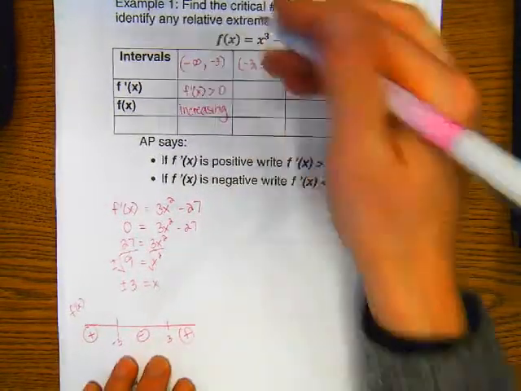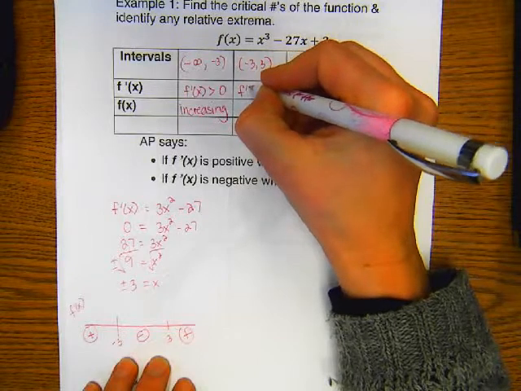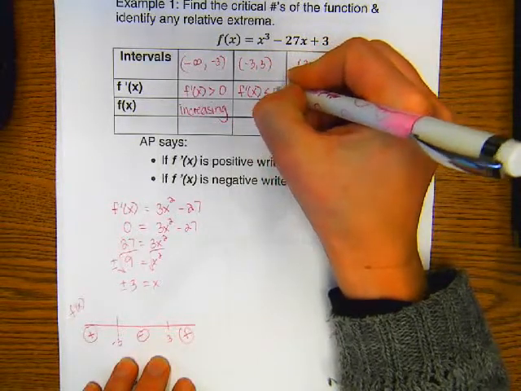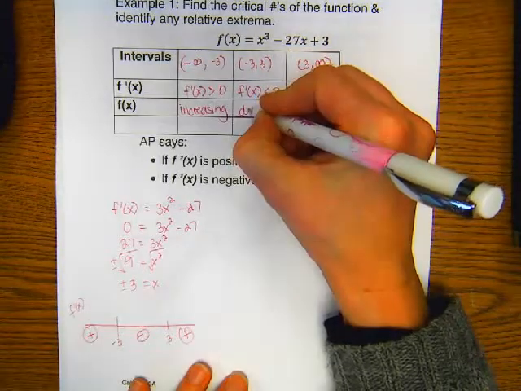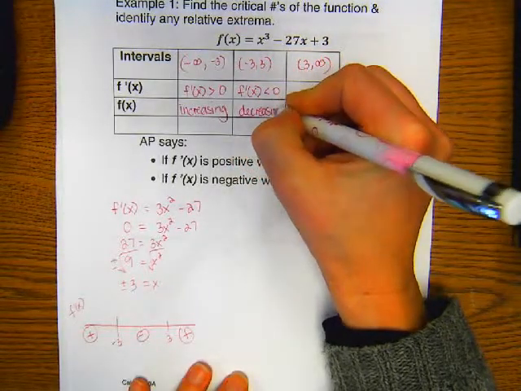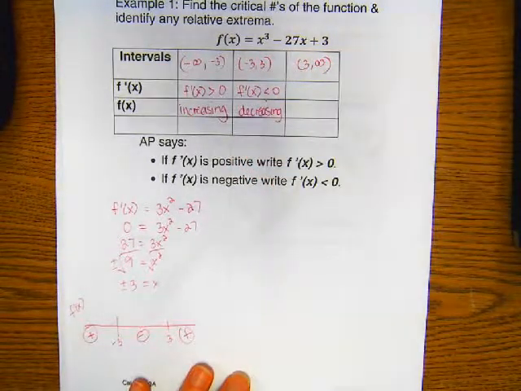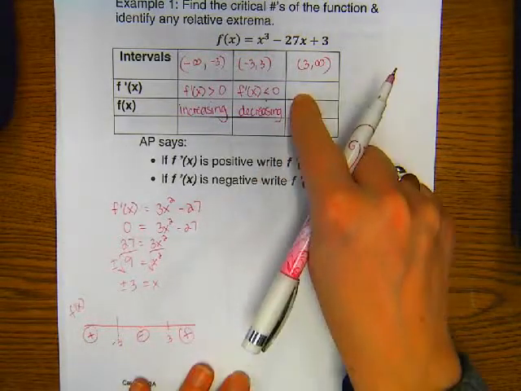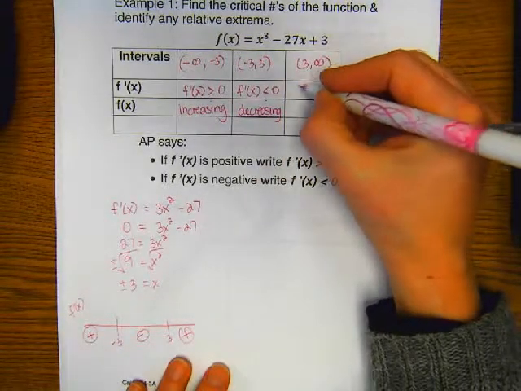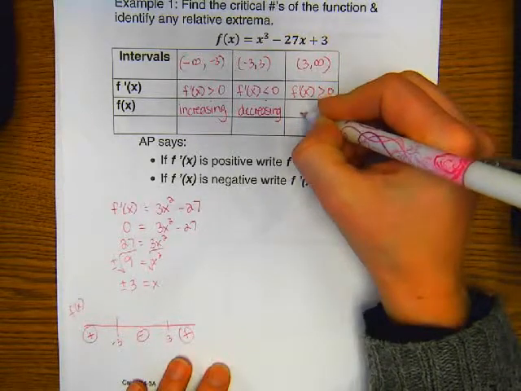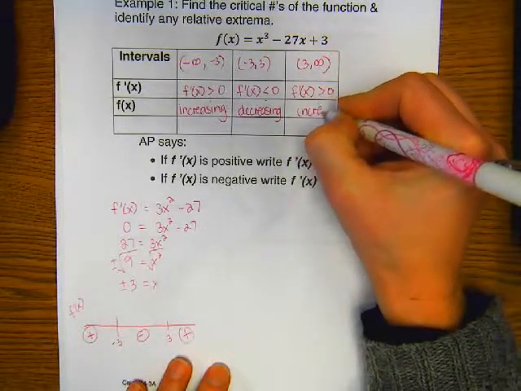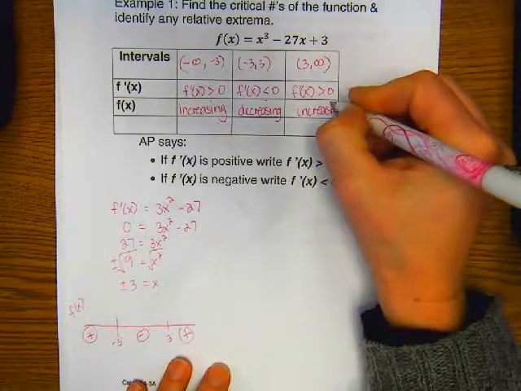Between negative 3 and 3, we found that the derivative was less than 0. What does that say about the original function? That it was a decreasing function. And then from 3 to infinity, the derivative of the function was again greater than 0, so it was increasing.